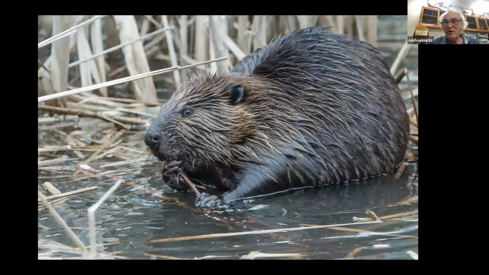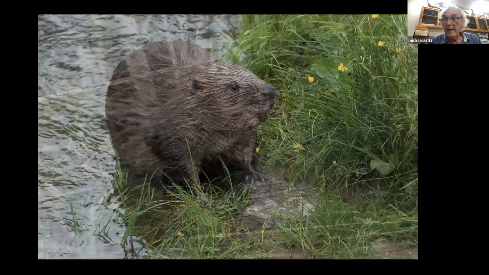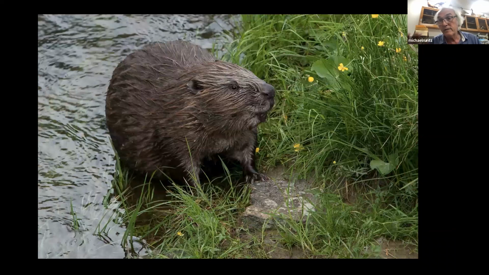So we have a current beaver greatly different than the historic beavers. Some didn't make it, but one lineage carried on, and here we have our beavers. But there are two species in the world. We have the North American beaver, Castor canadensis, and we have the Eurasian beaver, Castor fiber.